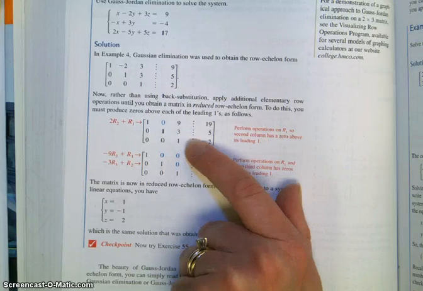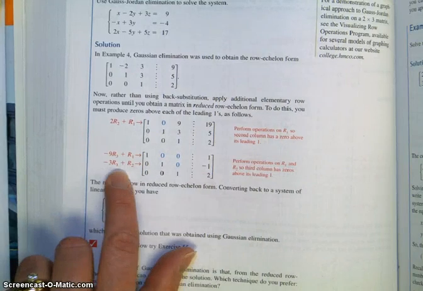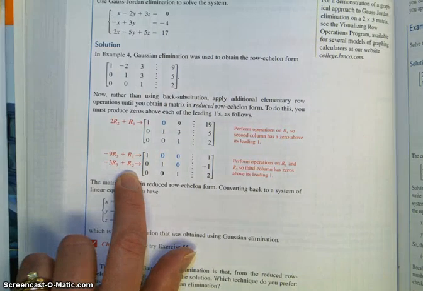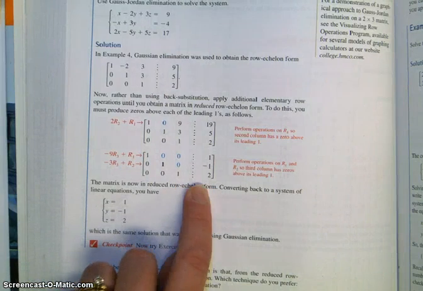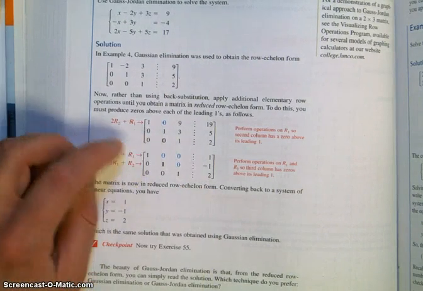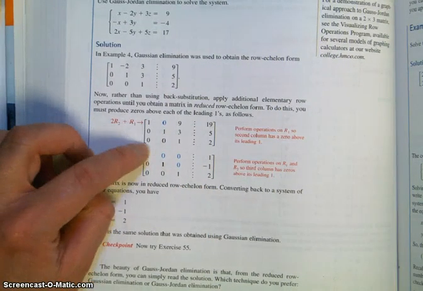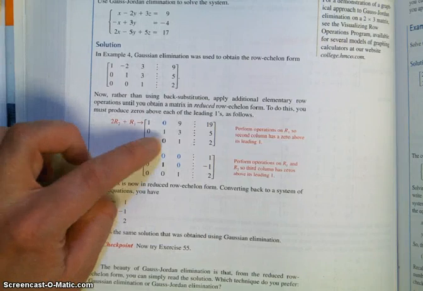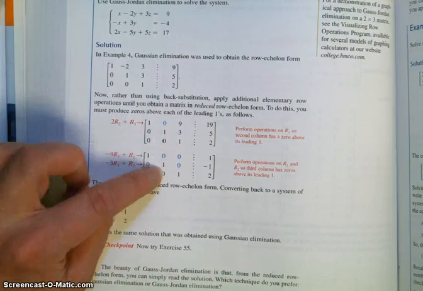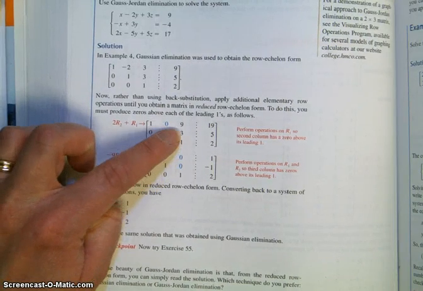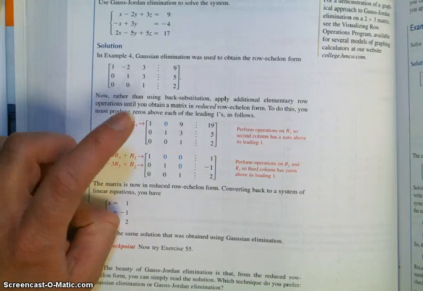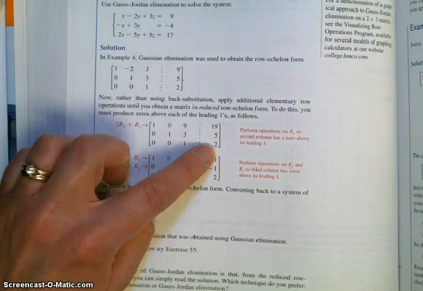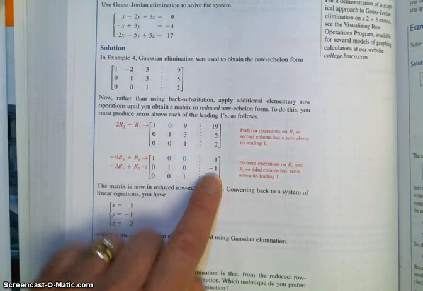So we're going to do negative 3, and here they've written out, times row 3 and add it to row 2. The only row they've left alone is this bottom row. For the middle row, they did negative 3 times 0 added to 0 is 0. Negative 3 times 0 added to 1 is just 1. Negative 3 times 1 added to 3 is 0. And then negative 3 times 2 is negative 6. Added to 5, you get negative 1.